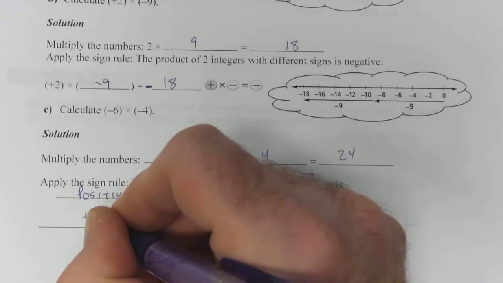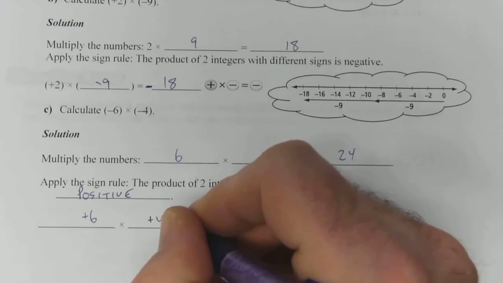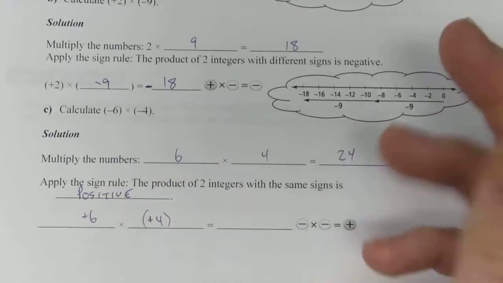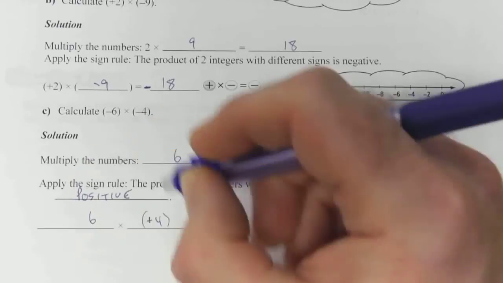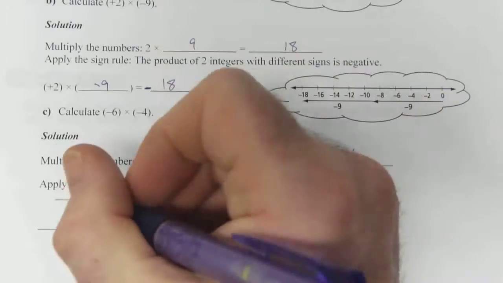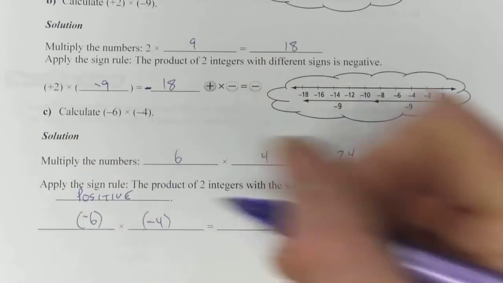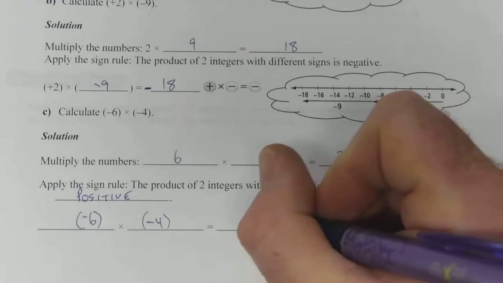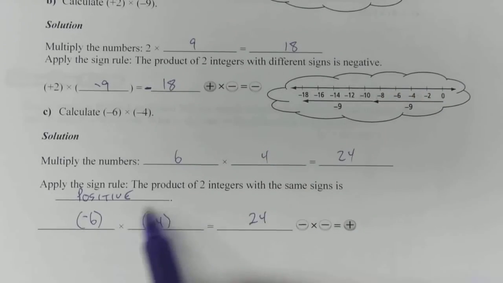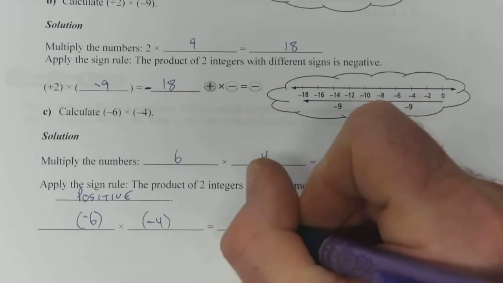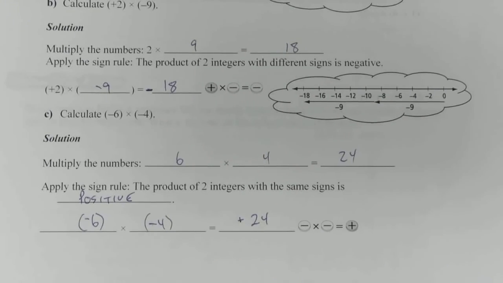So, negative 6 times negative 4. 24 is your answer. We know that they have the same sign, so it's a positive answer. So it's positive 24.